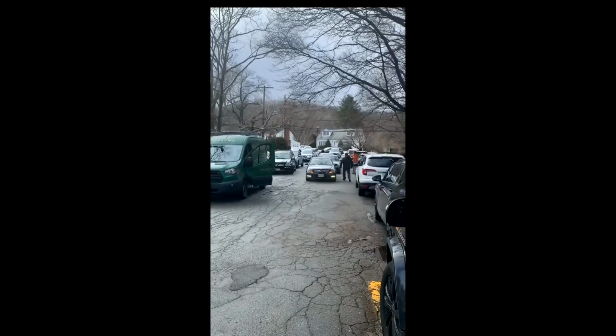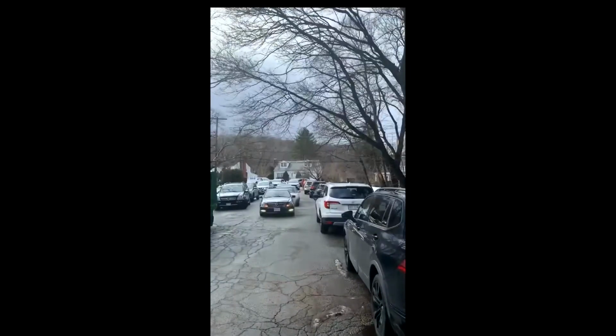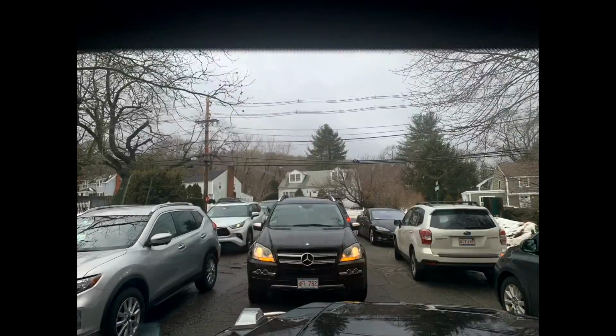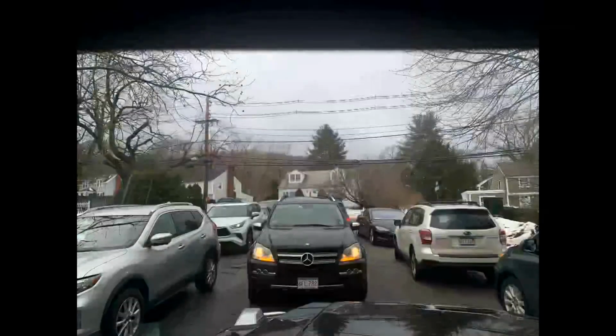This is just an everyday occurrence at pickup. As you can see, cars are going in all different directions, some frontwards, some sideways.